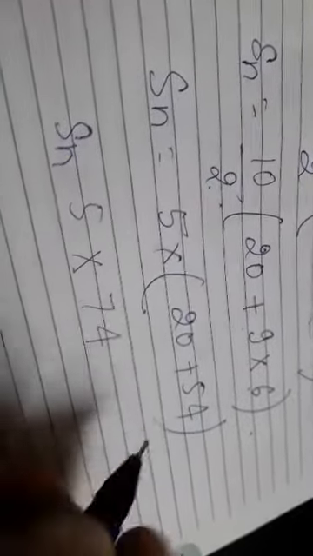Okay, what is 20 plus 54? 74, which is equal to 74 into 5. 5 4s are 20, 5 7s are 35, and 2 is 37. So the total distance which has to be completed in this race is 370 meters.